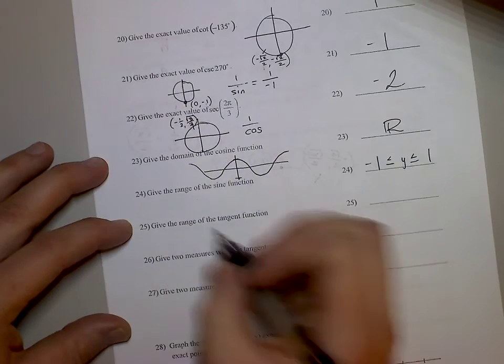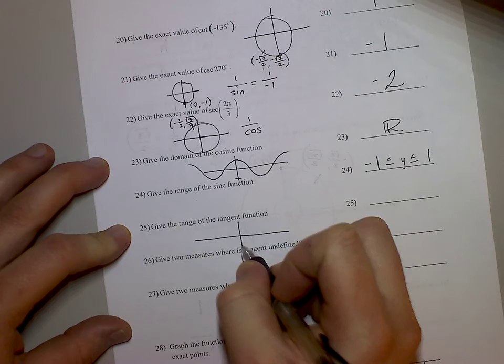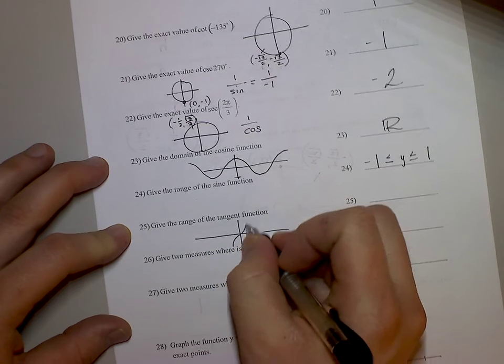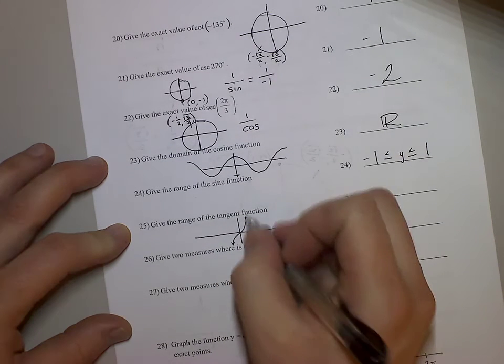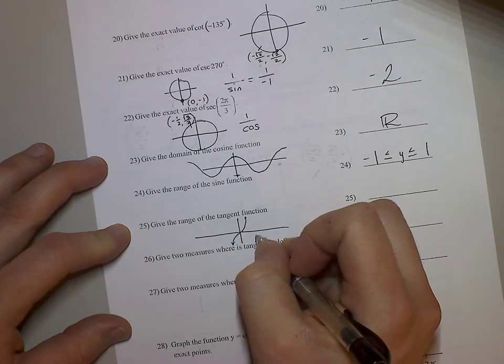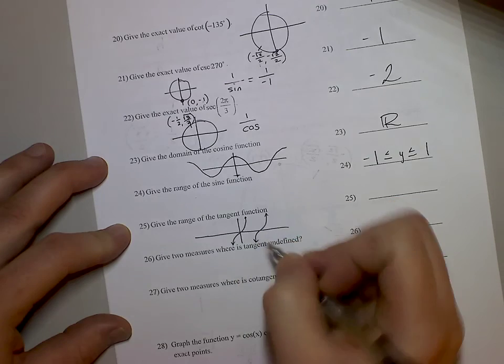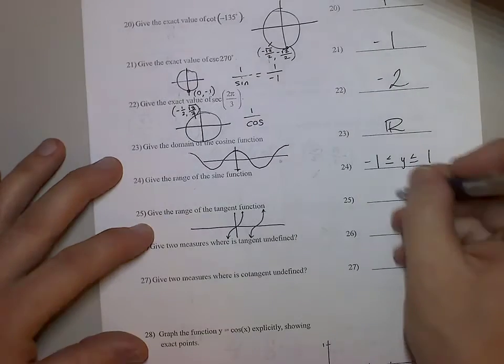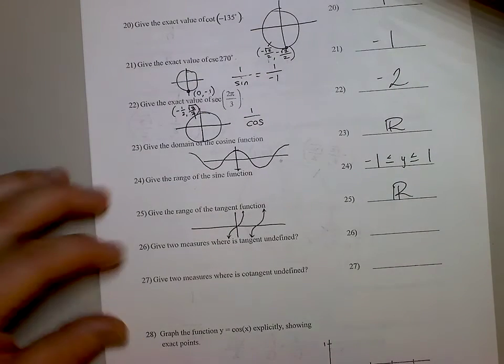The range of the tangent function, if you recall the graph of the tangent function, this is a rough sketch. Looks like this. You have asymptotes at every half, and it just keeps going. So the range, these go up and down forever, all real numbers for tangent.